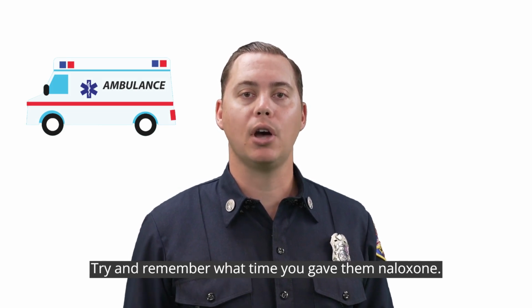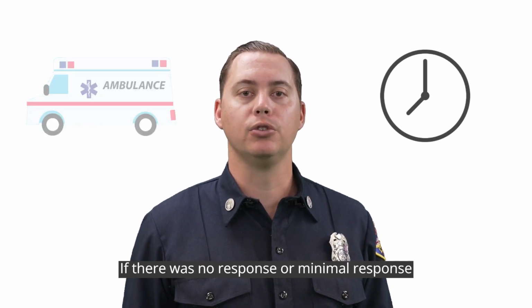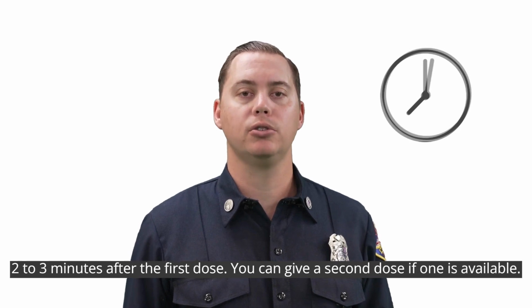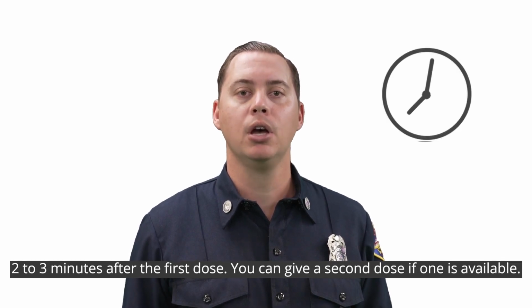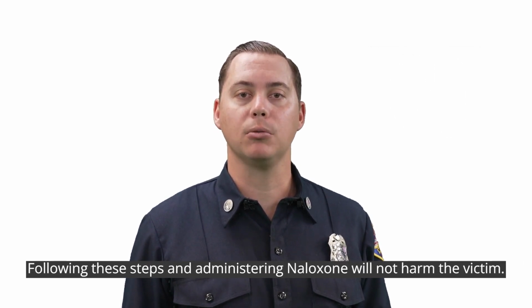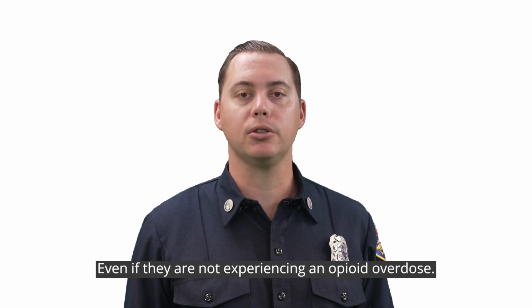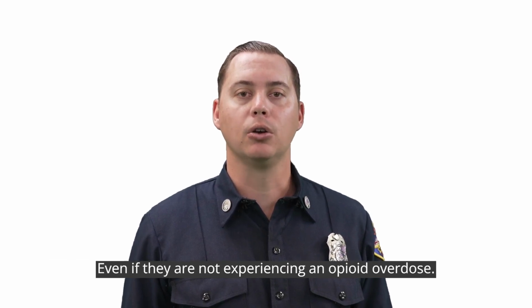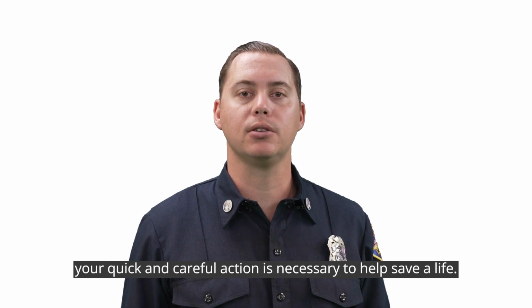Try and remember what time you gave them naloxone. If there was no response or minimal response 2 to 3 minutes after the first dose, you can give a second dose if one is available. Following these steps and administering naloxone will not harm the victim even if they are not experiencing an opioid overdose. Your quick and careful action is necessary to help save a life.